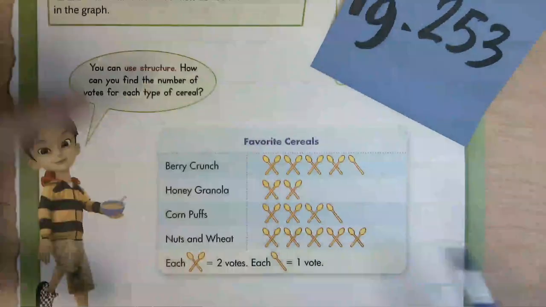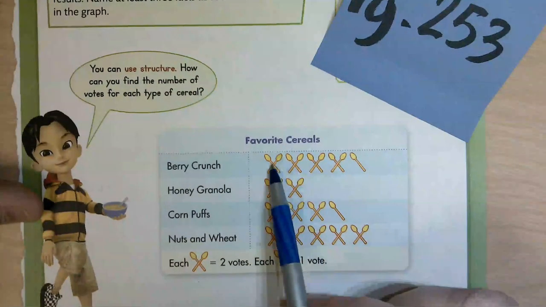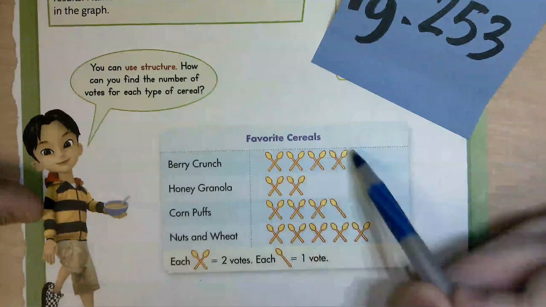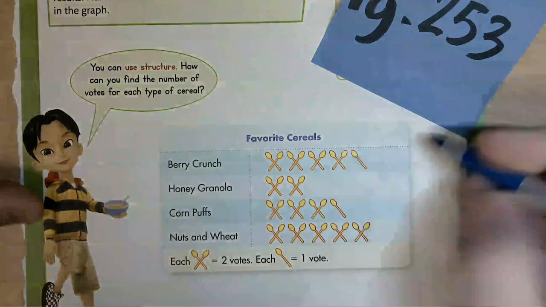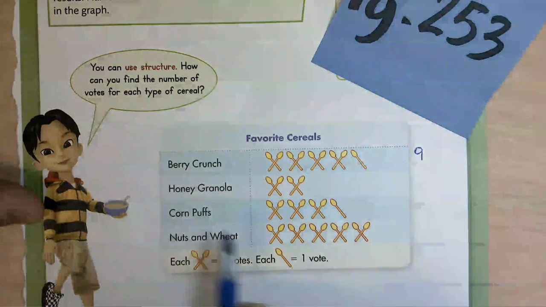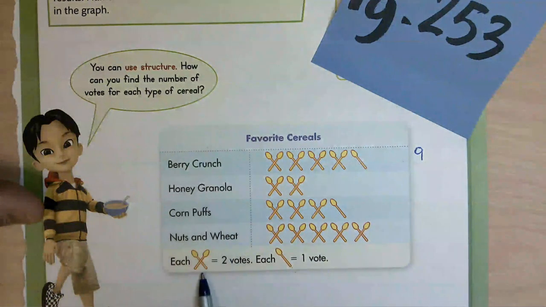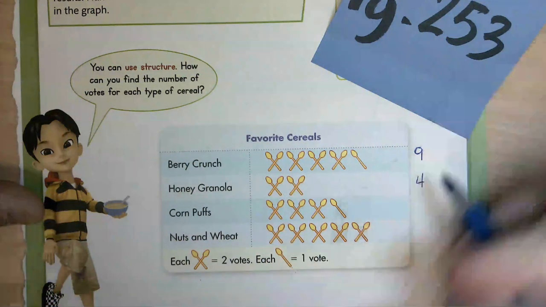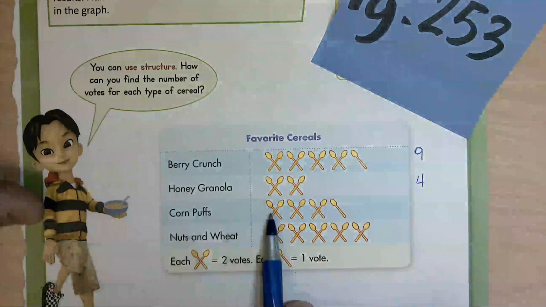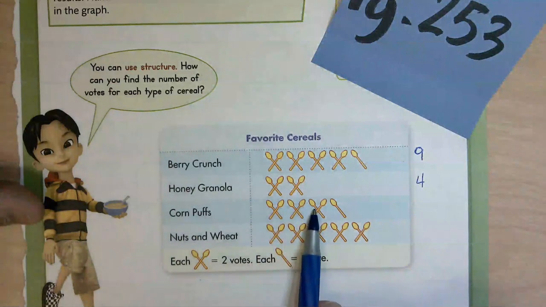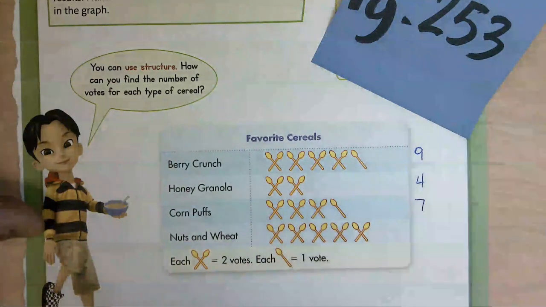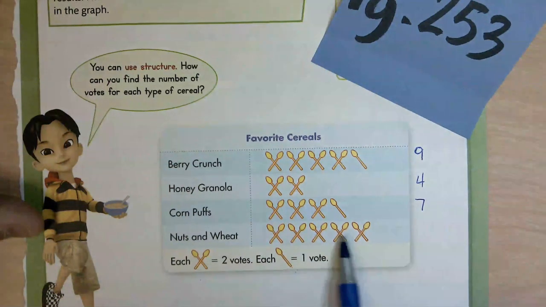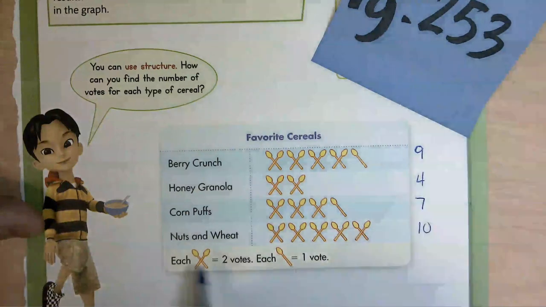So let's go ahead and start with Berry Crunch. Count with me. We've got 2, 4, 6, 8, and then there's only 1 more, so 9. So we had 9. For Honey Granola, we've got our 2 votes each. So 2, 4. All right, so we've got 4 there. For Corn Puffs, we've got 2, 4, 6, and then 1 more is 7. And our last one, 2, 4, 6, 8, 10, is going to be for nuts and wheat.